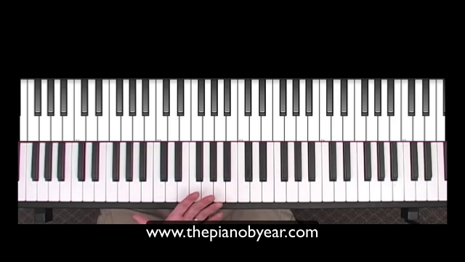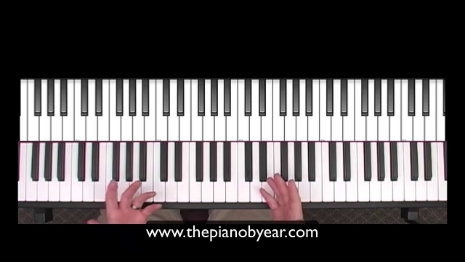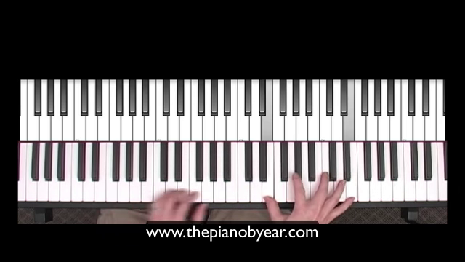You start simple, and you build from there all the way up, even to the point where you can play that Southern Gospel style, which is advanced.